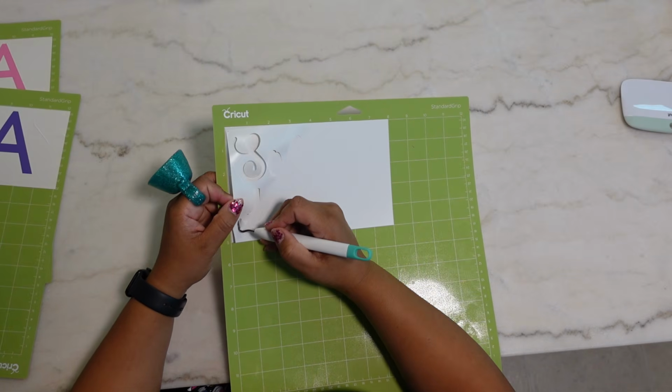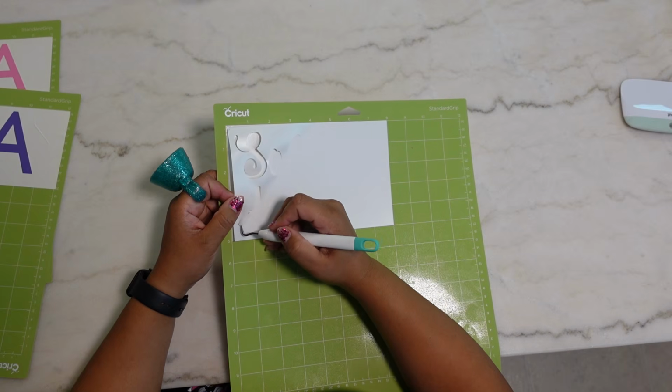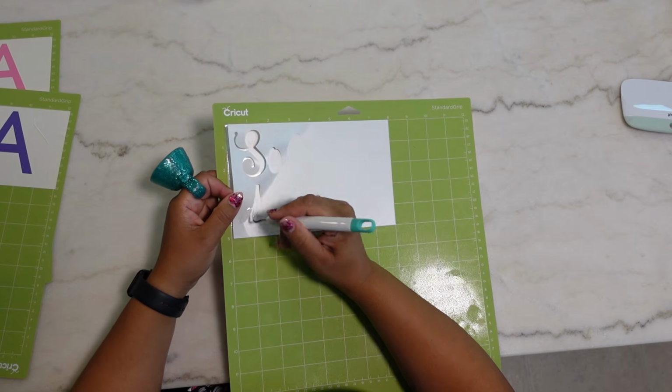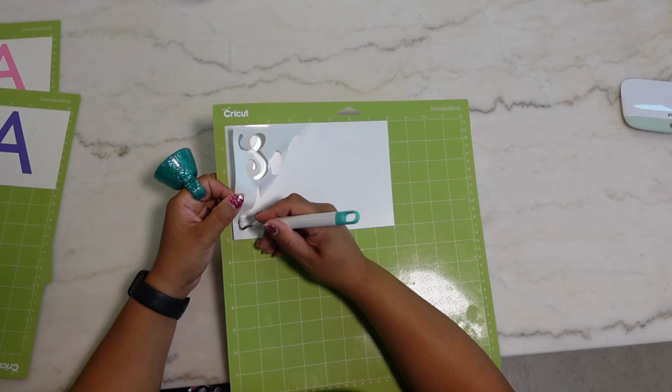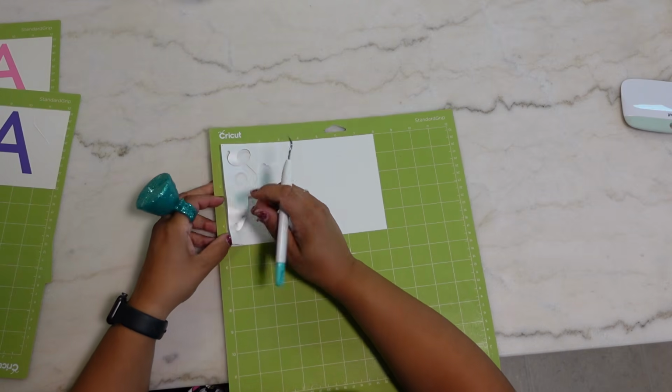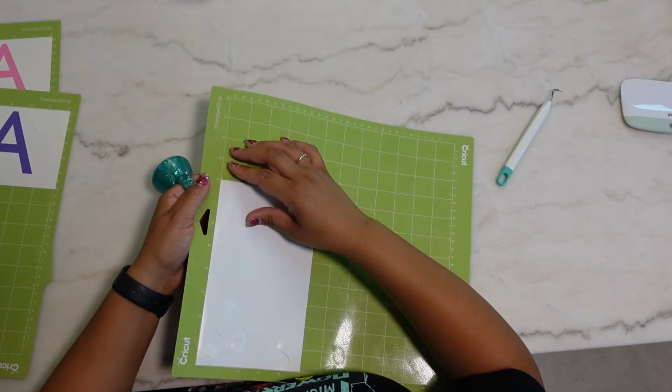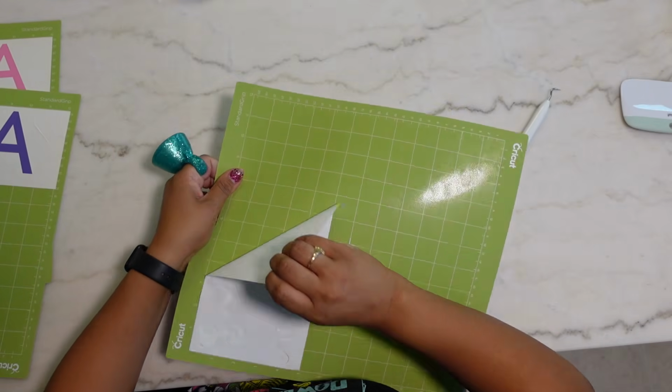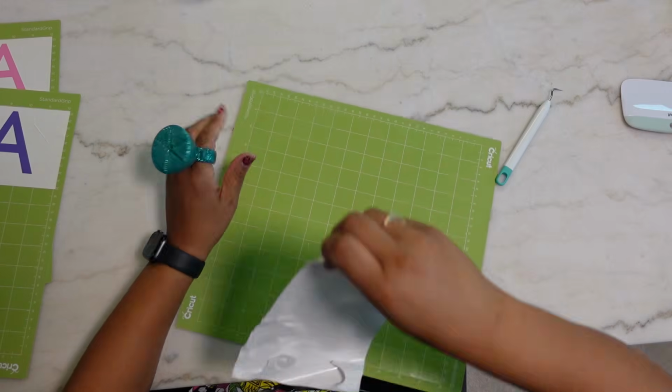So on this, if I'm gonna go back in, I'm gonna put more pressure so it would cut through a little bit better. Honestly, sometimes that's just a good rule of thumb, is to put more pressure. You know what, this is sticking pretty good, so I think what I'm gonna do is take it off. I'm gonna cut it.